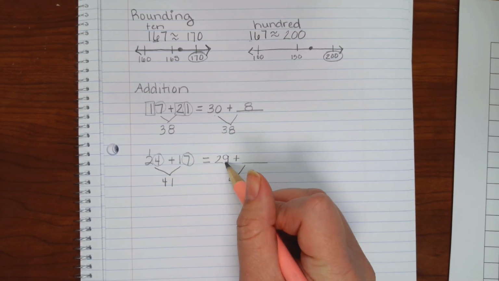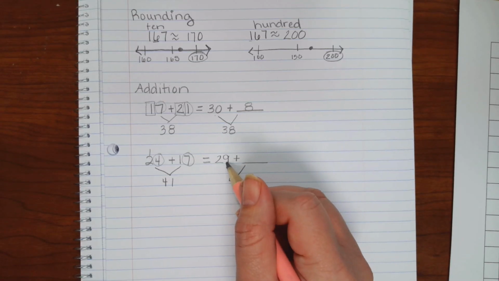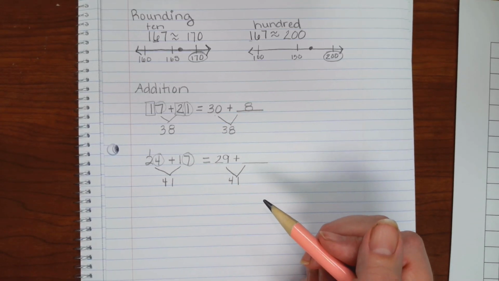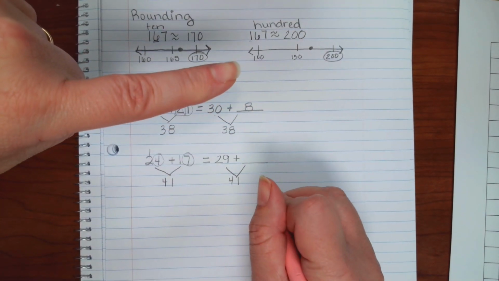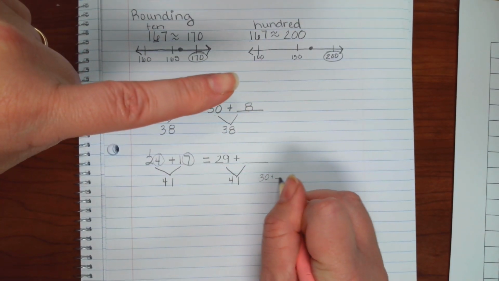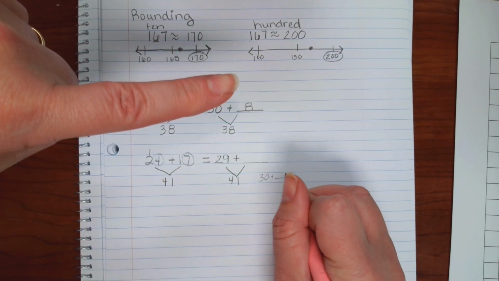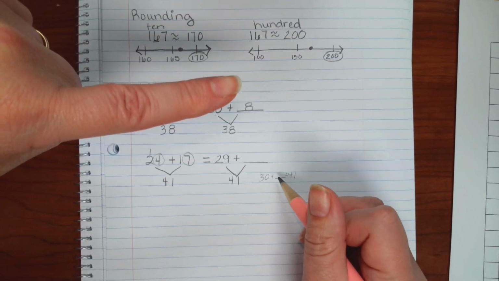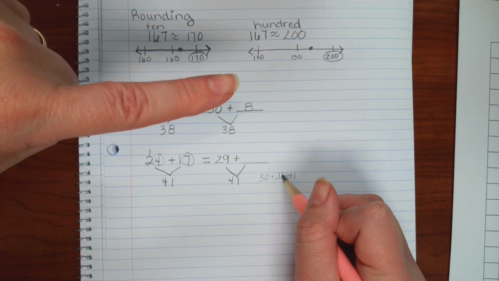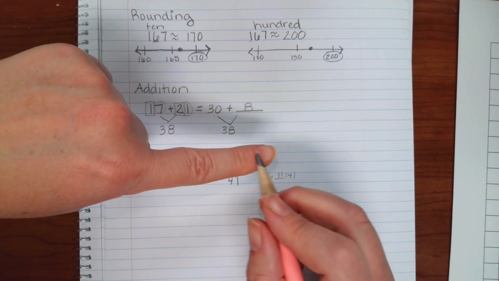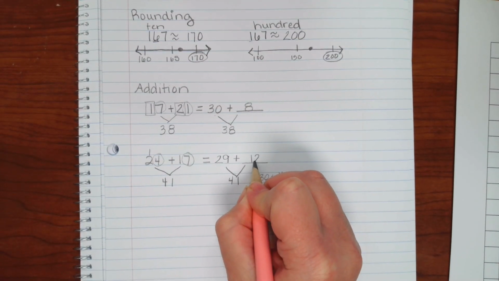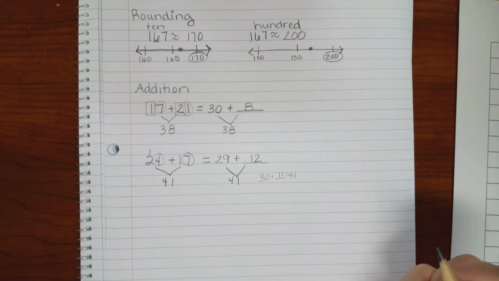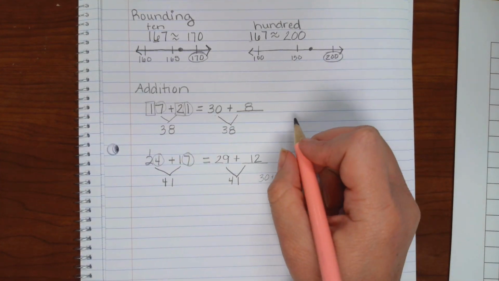Now, I've already got 29. I know I need one more to get to 30. So if I add one more, I'm going to get to 30, and then 30 plus what gives me 41? Well, that means I need 11 more, right? But I still have that 1 that got me to 30, so that means 12 would be my answer. Good job. Let's try one more.